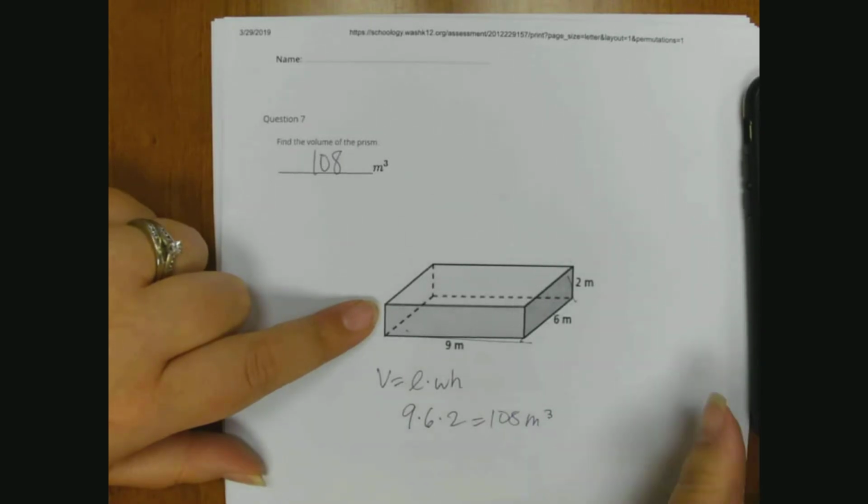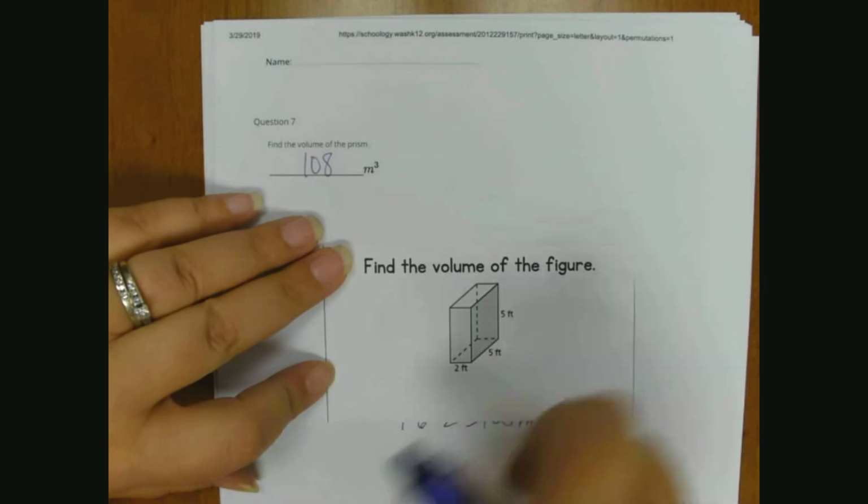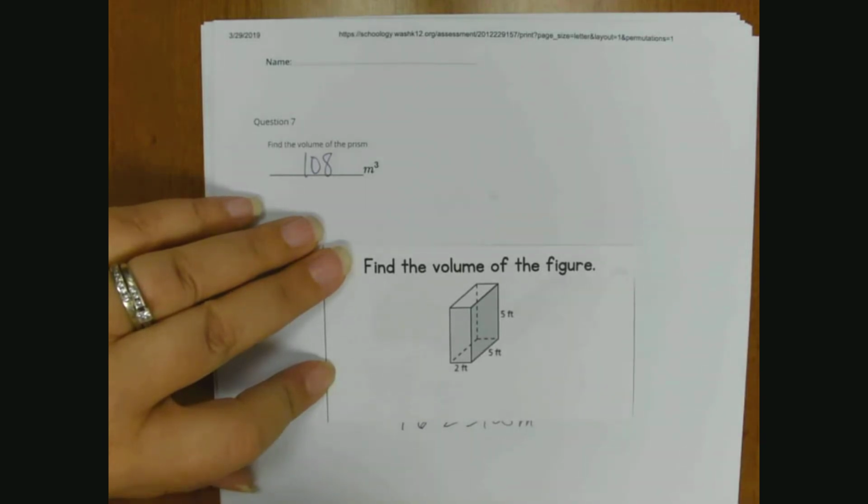Okay. If you missed that, please do this problem instead. Find the volume of this prism.